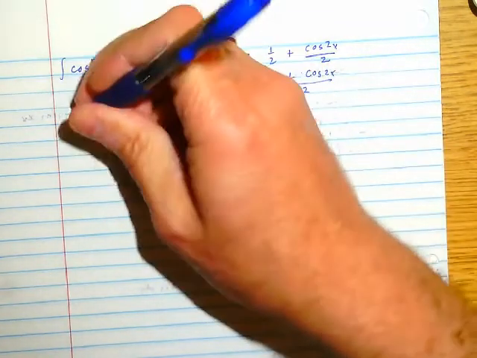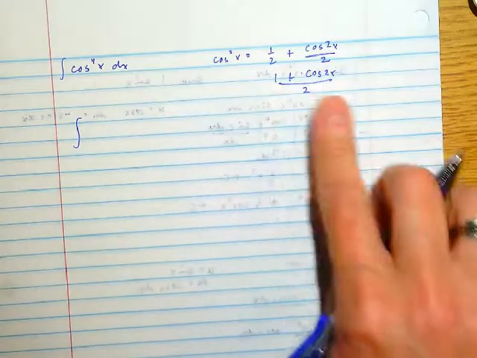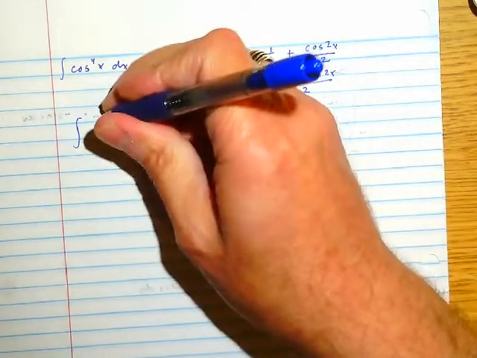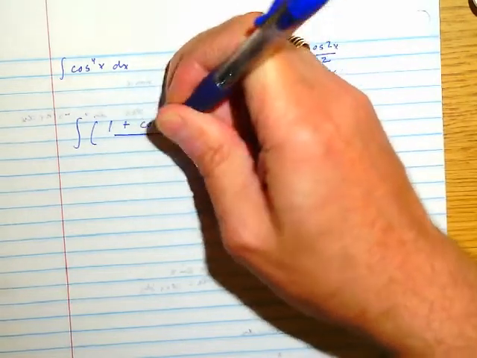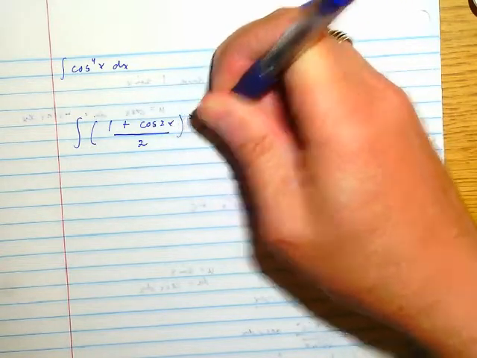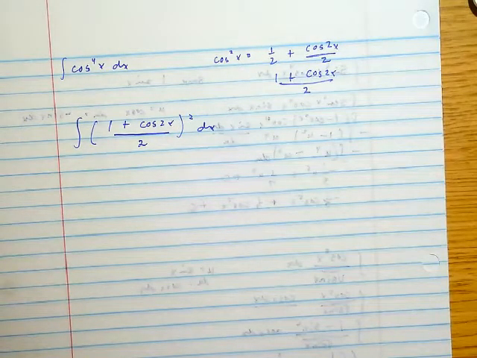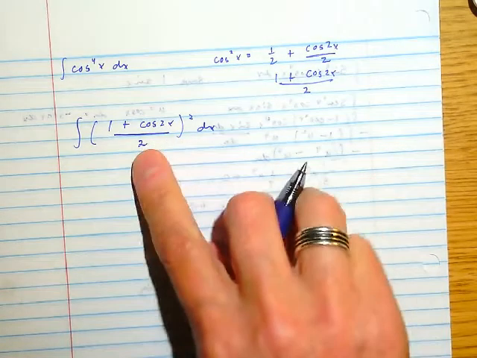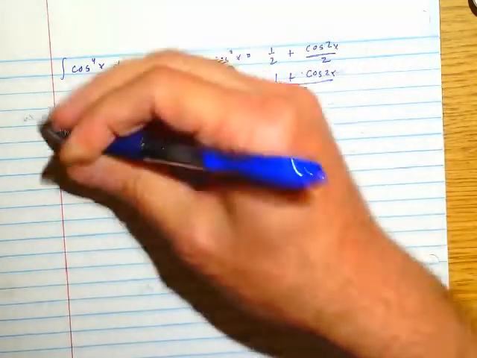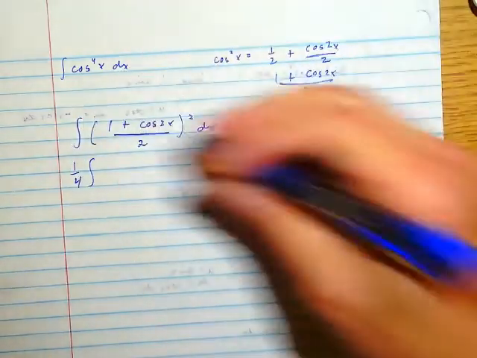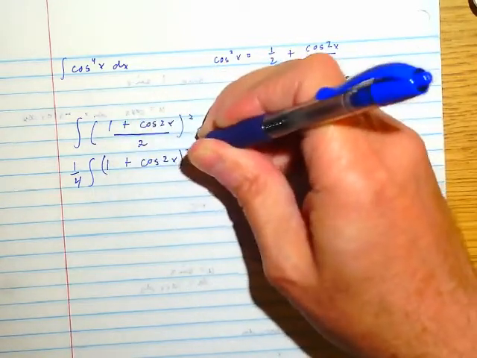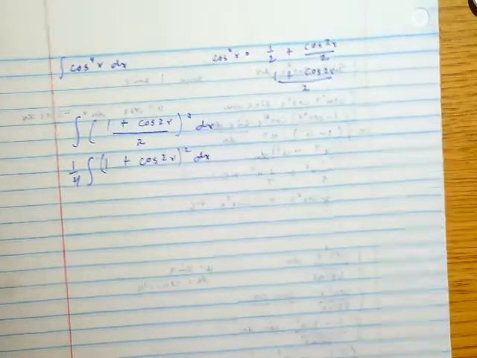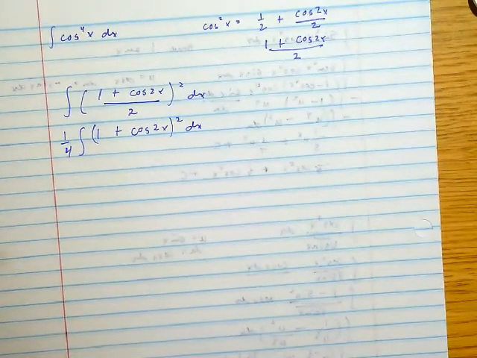So what we're going to do then is write the integral of this. Well, if I've got cosine to the 4th, doesn't that mean I have cosine squared, squared? So 1 plus cosine 2x all over 2, squared, dx. Okay? If you want, you could factor out a 1/4, because it's really 2 squared. That might make it easier to not have to deal with all the fractions quite yet. 1 plus cosine 2x squared dx.